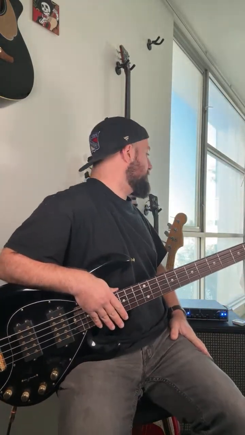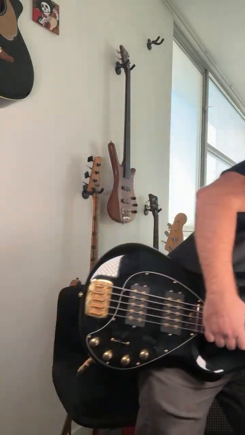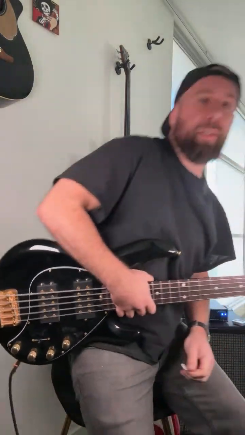This is goofy stuff. How about pick? Yeah, where did I put my pick? It's back in the guitar, isn't it? Yeah, it is. Hold on. Yeah, it's just gonna sound tighter with the low B.